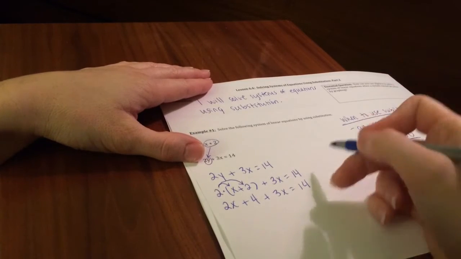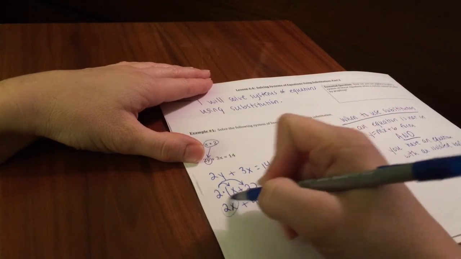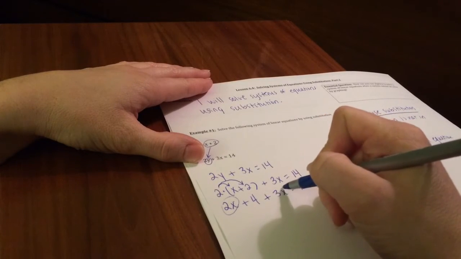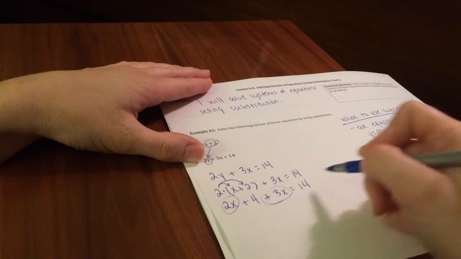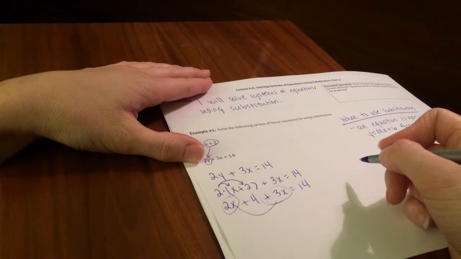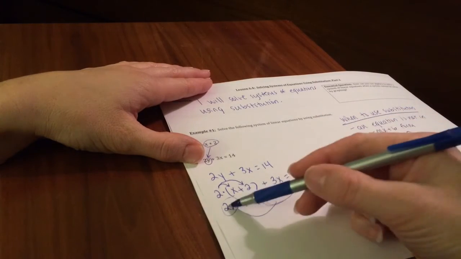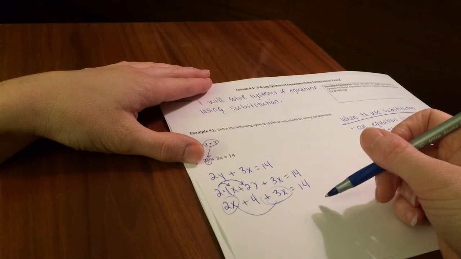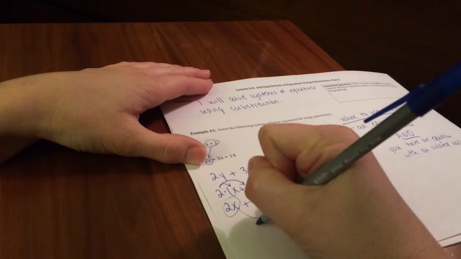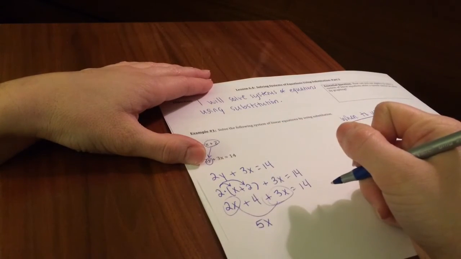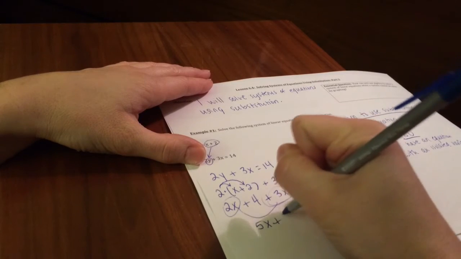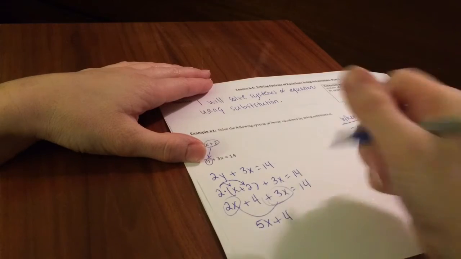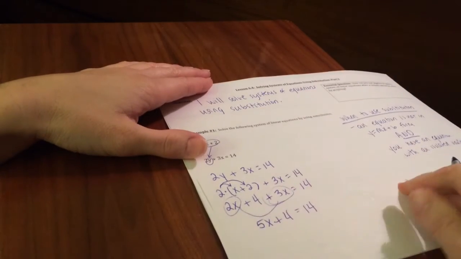Now we have 2 terms that look alike. We have a 2x and a plus 3x, so we can combine those. They both have x's. If we have 2 x's and we add another 3 x's, you would have 5 x's, so it's 5x. Plus 4, we still have the 4 on this side of the equation, and then equals 14.